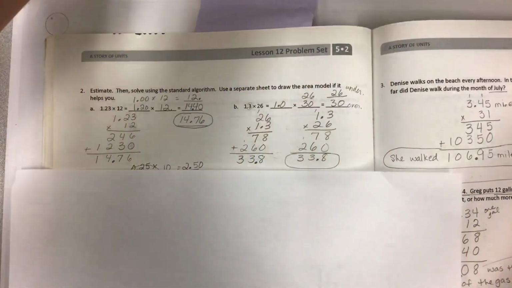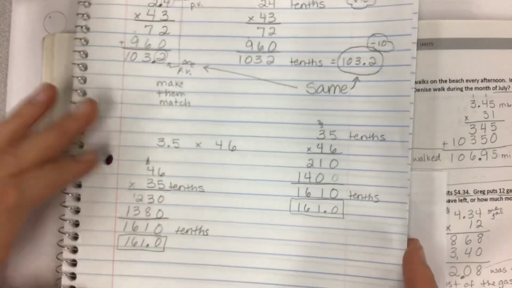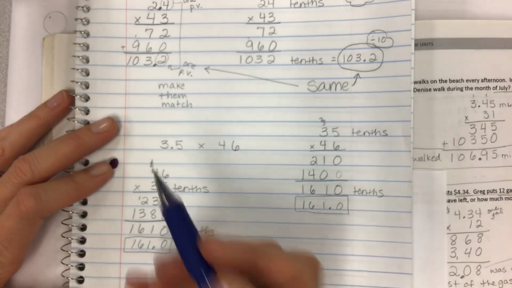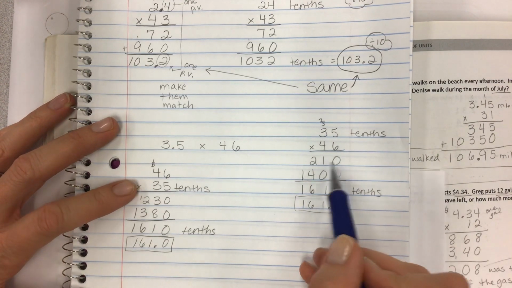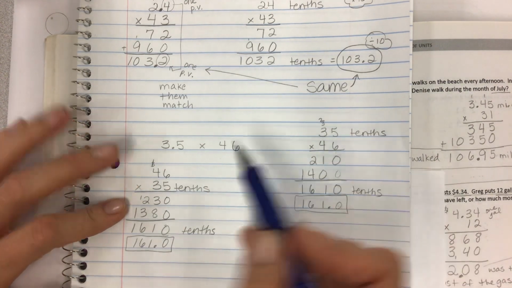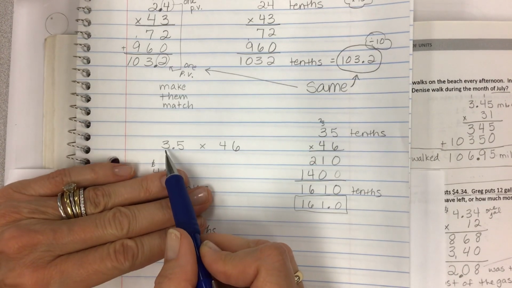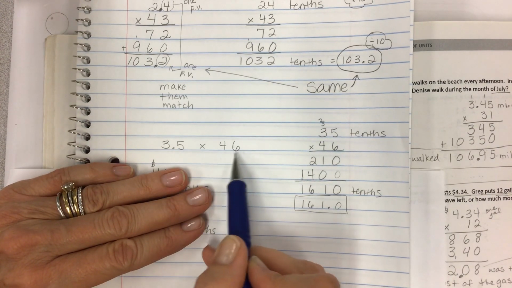It's probably on this one. So this is the example I'm talking about: if you change the order of your factors, it will change the partial products. So today I said, hey, let's do a little quiz, 3.5 times 46.